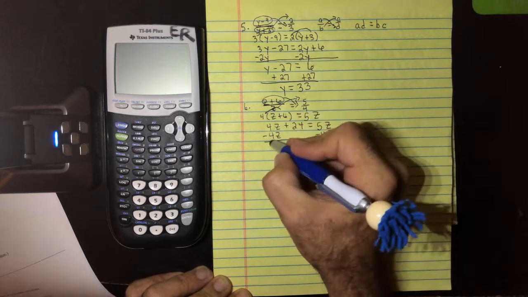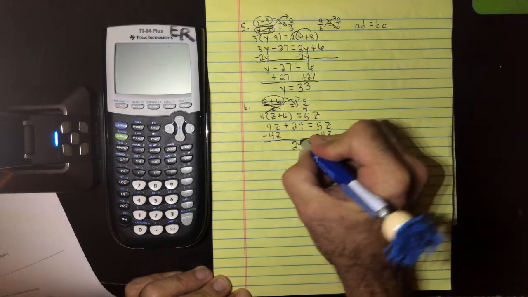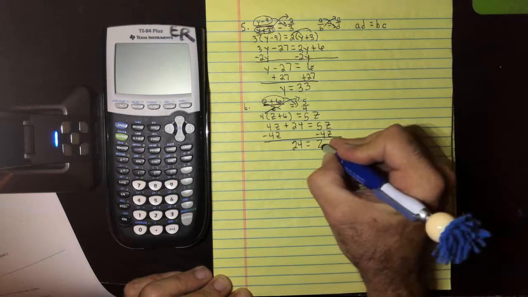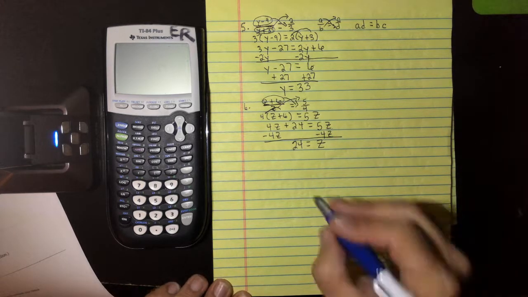So those z's cancel, bring down the 24. And y'all look at this. 5z minus 4z leaves me 1z, and that problem is done.